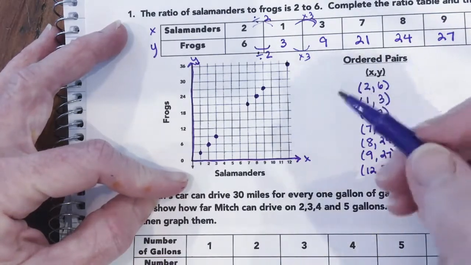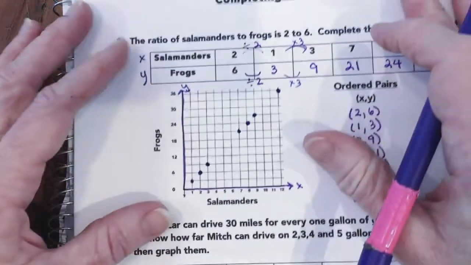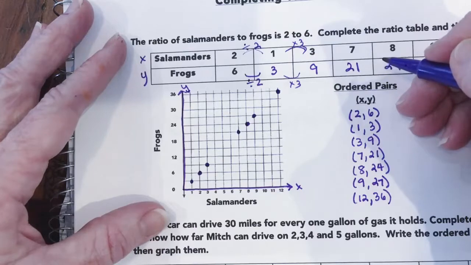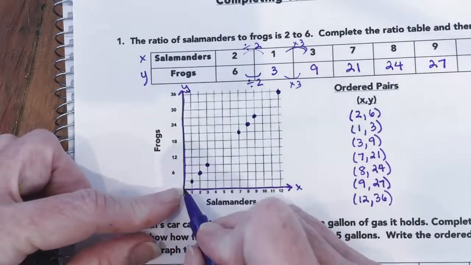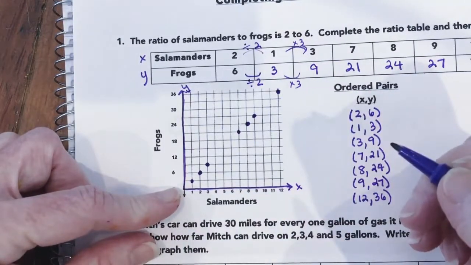It forms a line. If you get a set of points that aren't linear, then that probably means you made a mistake up here when you were filling out your ratio table, or perhaps you mixed up your x and y when you were graphing. So it's a good way to check yourself. You should get a straight line.